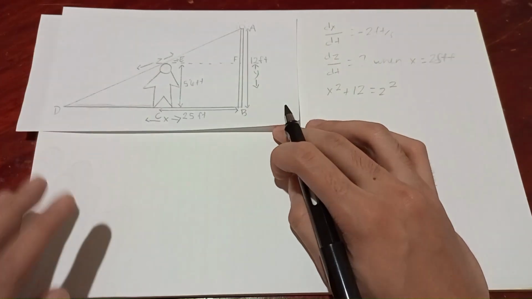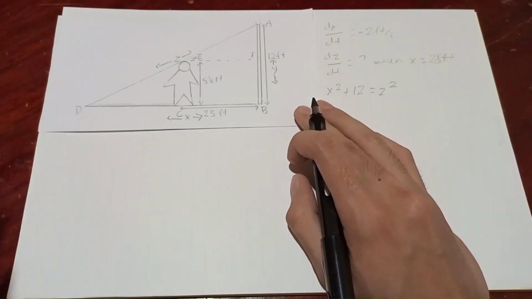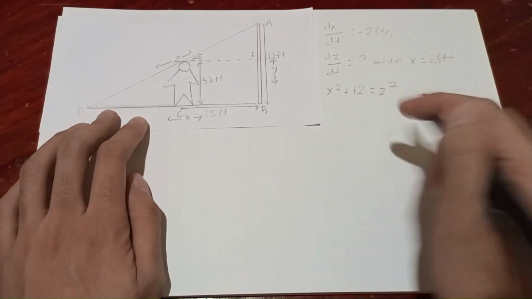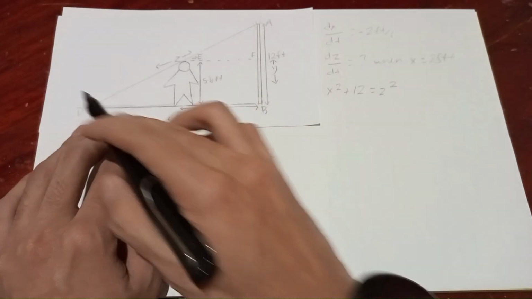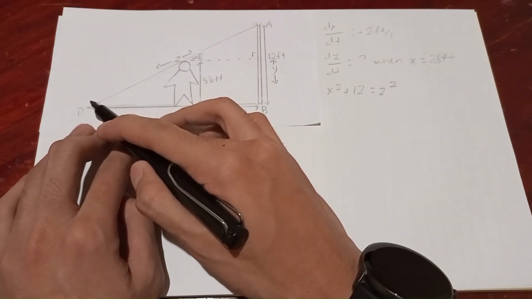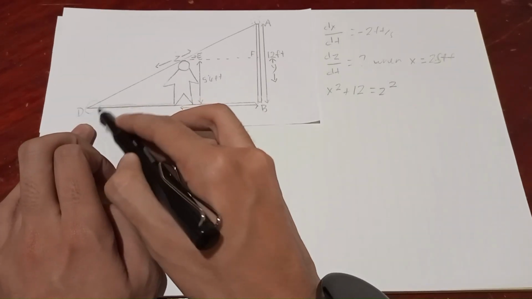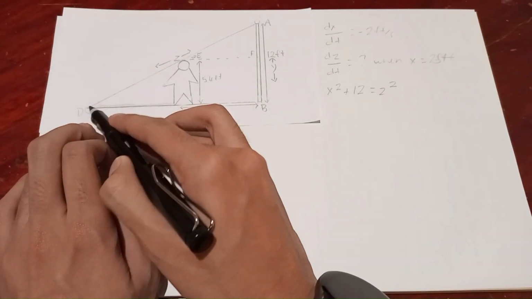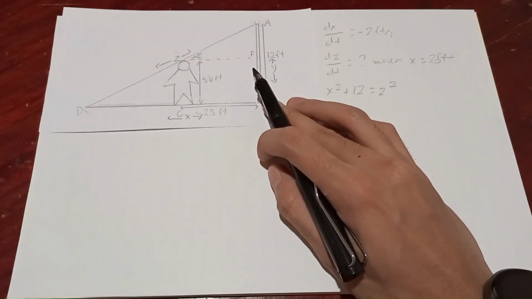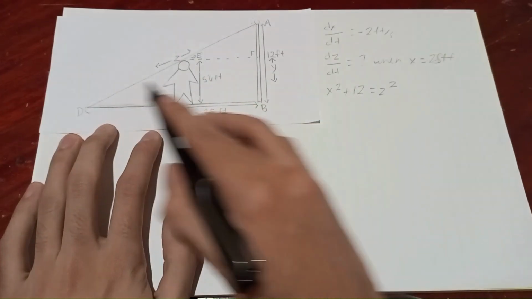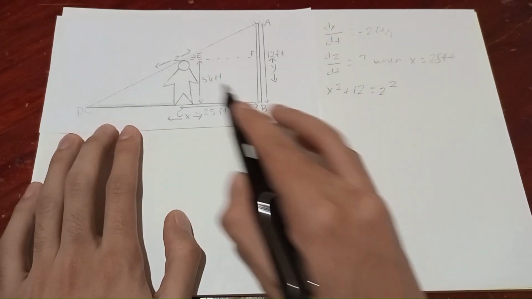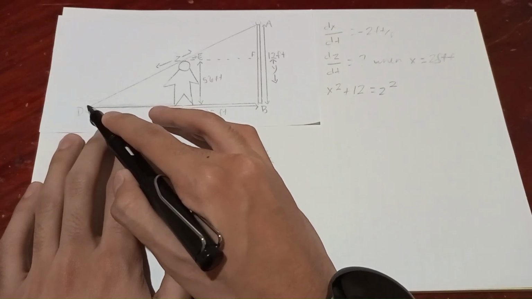Now, to find dz over dt, we must first find the whole length of x and the whole length of z, which are lines BD and AD, as it's looking for the tip of the shadow, which is at point D, not the top of the person, which is point E. To find the whole length of x, we must add the lines BC, which is 25 feet, and CD, which we will have to solve.